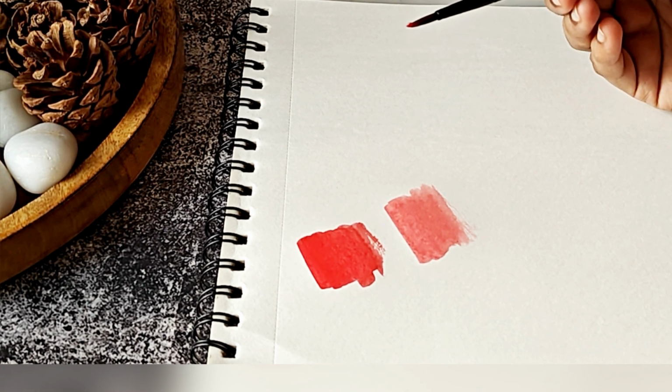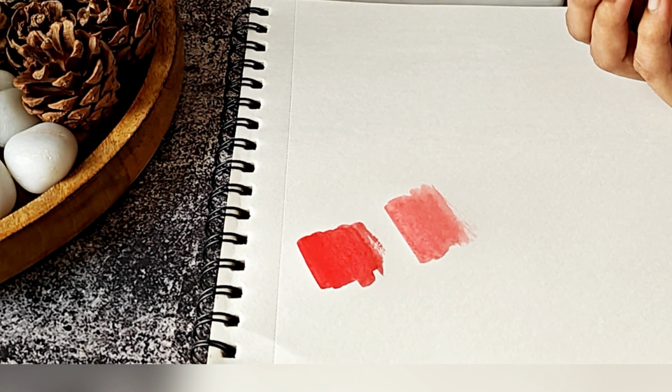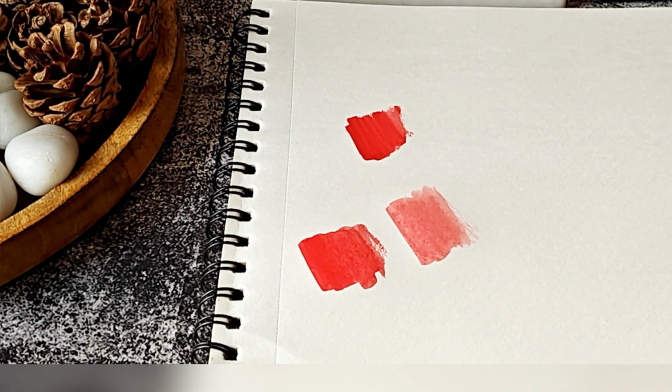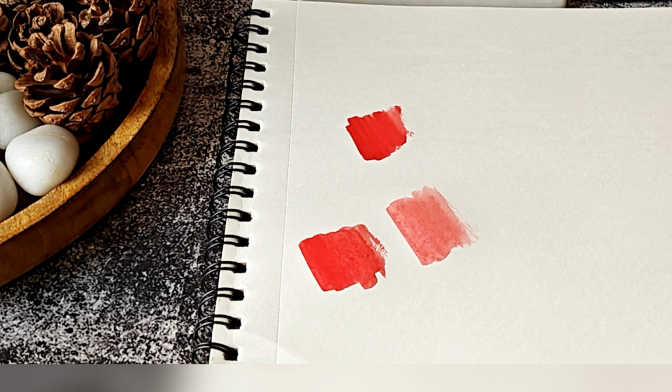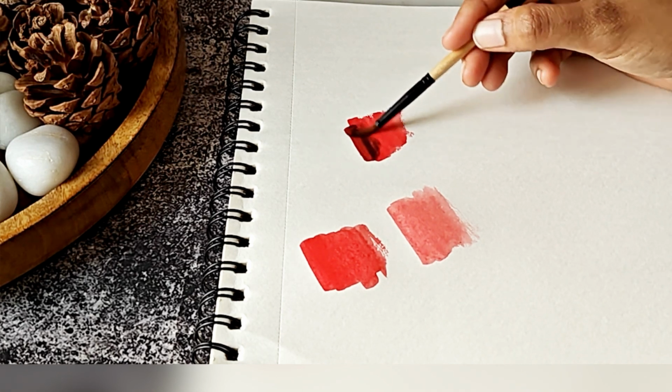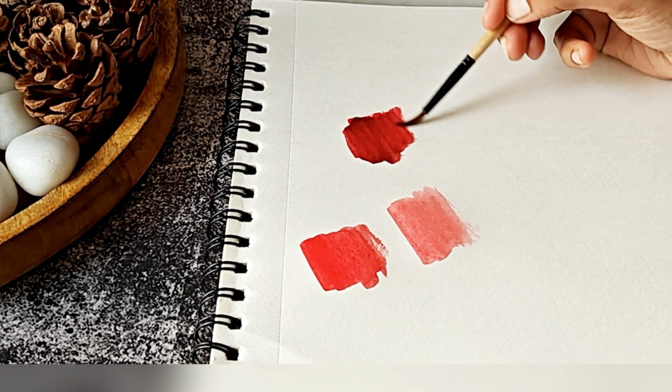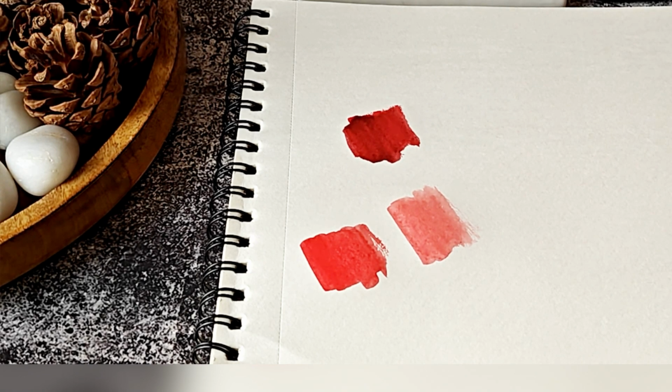I am going to mix it on the paper directly. I am going to first apply some red, and on top of it I am going to apply a medium mixture of grey. So this becomes a tone. So now we have the red hue, the actual color, the tint and the tone of red.